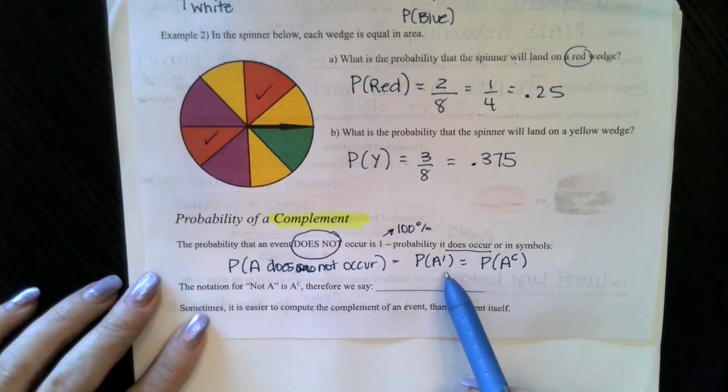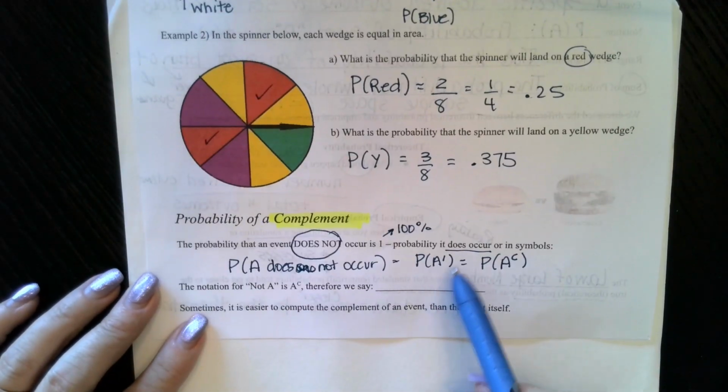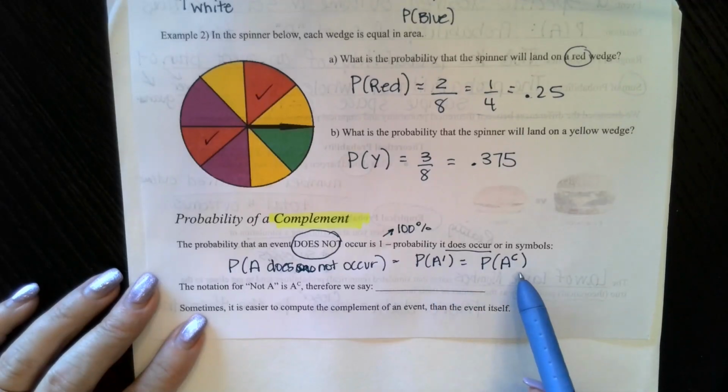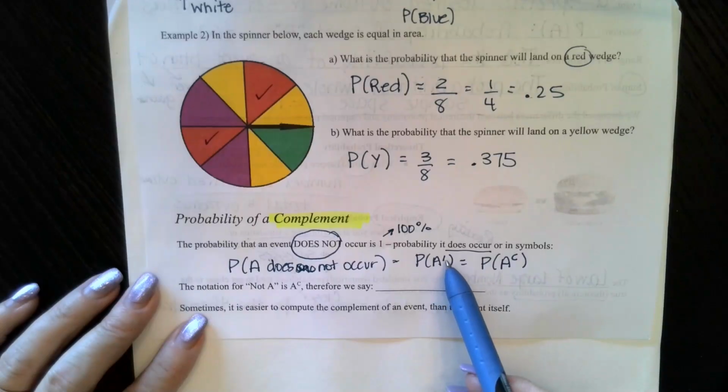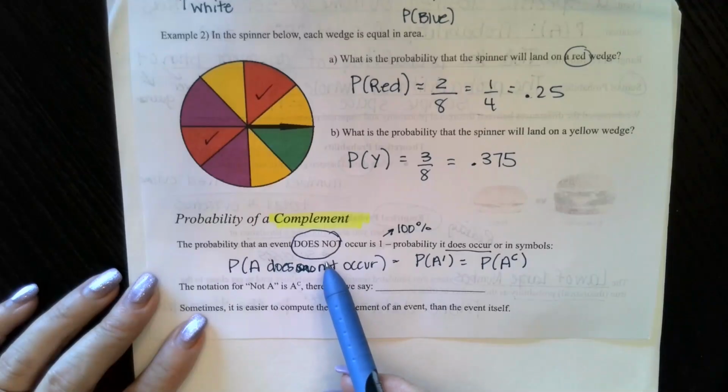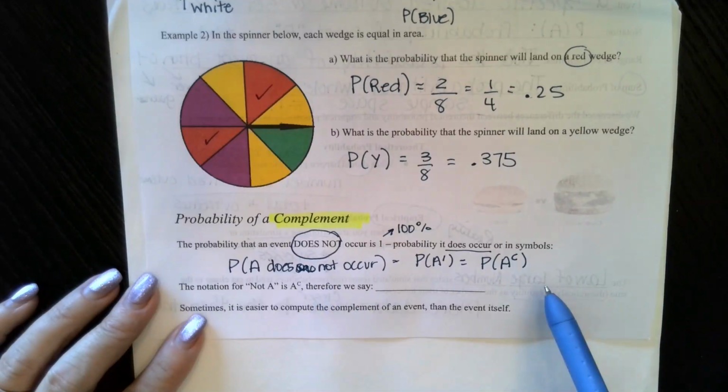So don't get this confused with anything that you've done in other math classes. This just means the opposite, or does not occur. So here we would say that the complement, because normally we say the probability of something occurs, so this would be the probability that it does not occur.